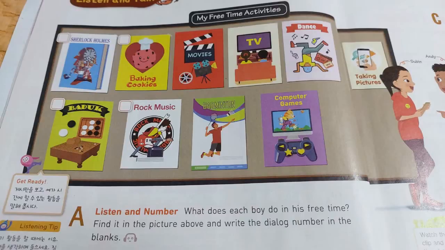Hajun, what do you usually do in your free time? I like playing games with my dad. What kind of games do you play? I usually play Baduk.